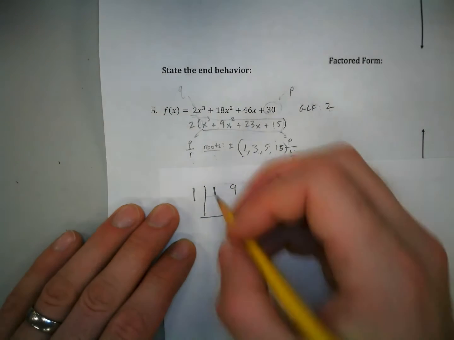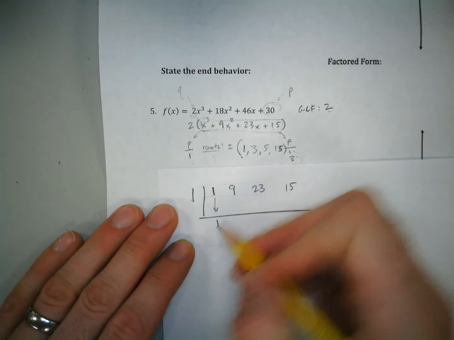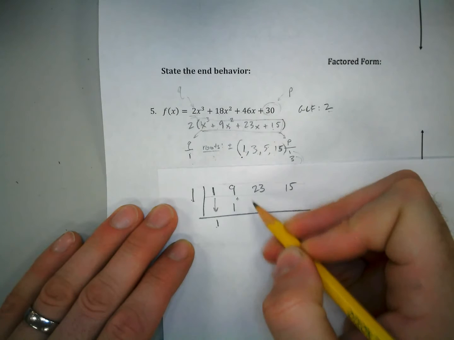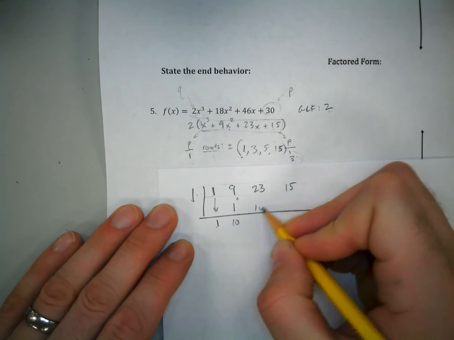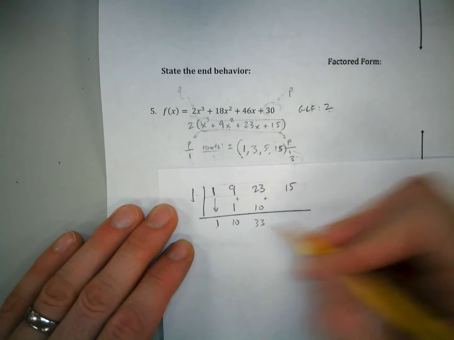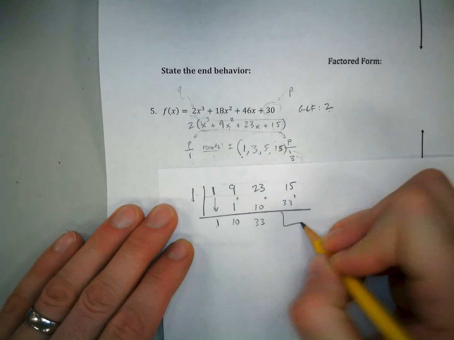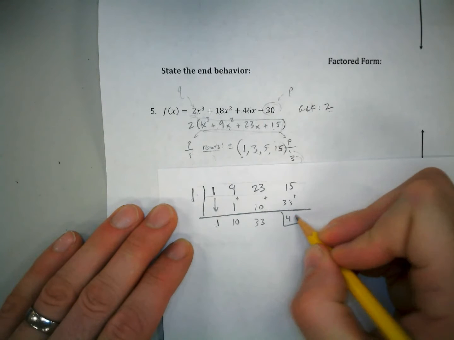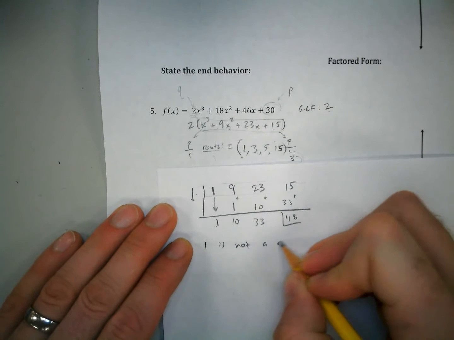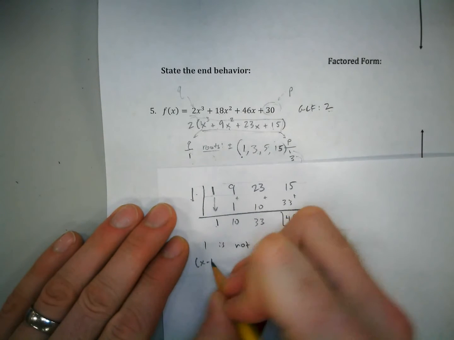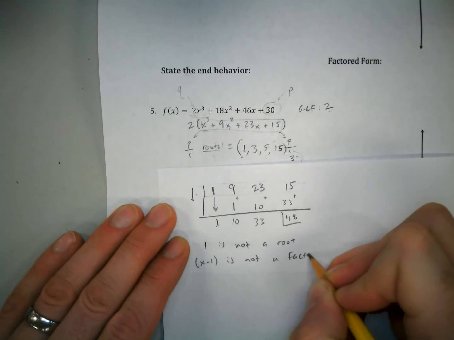The synthetic division, drop it like it's hot, bring down the first 1. It's 1. 1 times 1 is 1. Add those, 10. 1 times 10 is 10. Add them, 33. This doesn't look like it's going to work out, huh? Because 1 times 33 is 33. And if you add this, this is not 0. So 1 is not a root, or x minus 1 is not a factor.